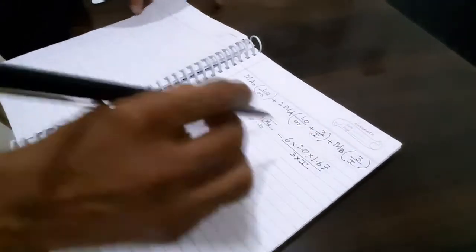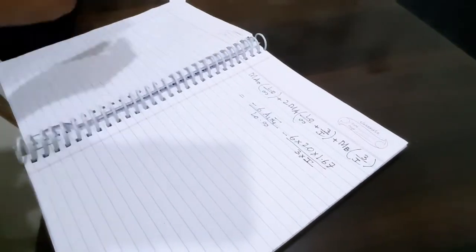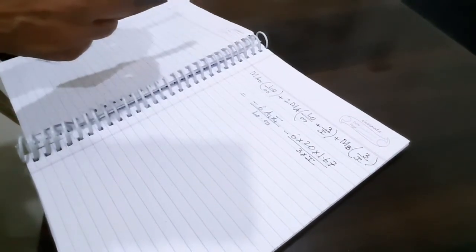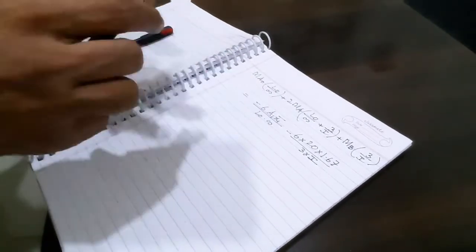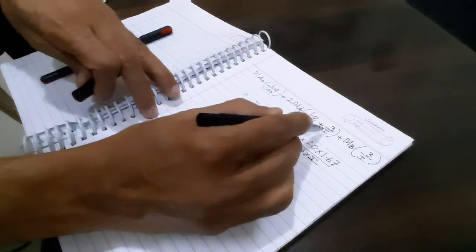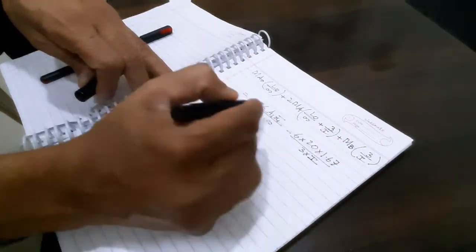Now my friends, I am going to analyze it. This term, MAO into L1 upon I1, is equal to 0. This is 0. This is also 0. This term is 0. So this 3 upon I will get cancelled.